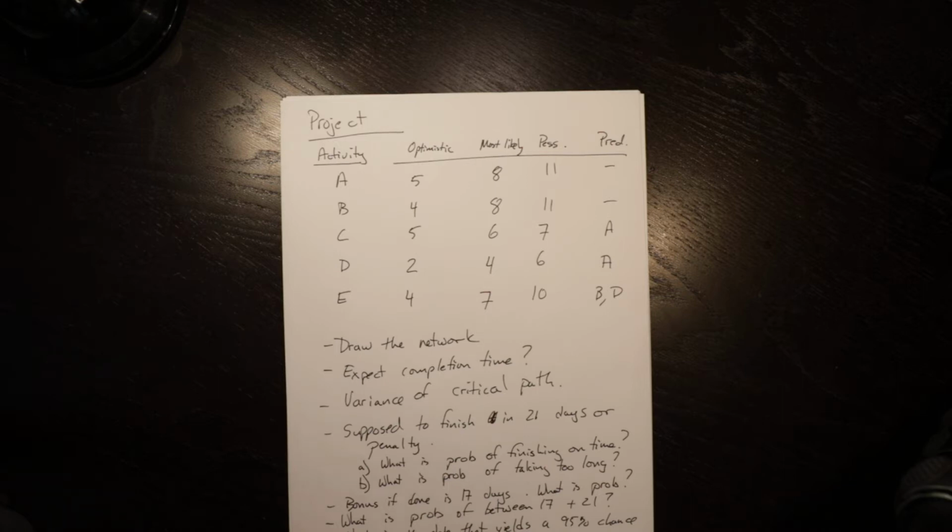So the questions could be: draw the network. What is the expected completion time? What's the variance of the critical path? If you're supposed to finish the project in 21 days or there's a penalty, what is the probability of finishing on time? And what is the probability of taking too long? There's a bonus to be paid if you're done in 17 days.